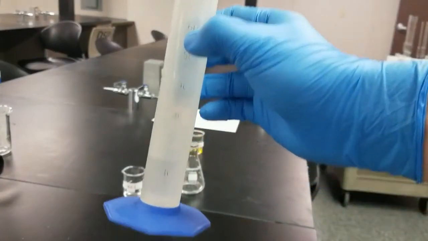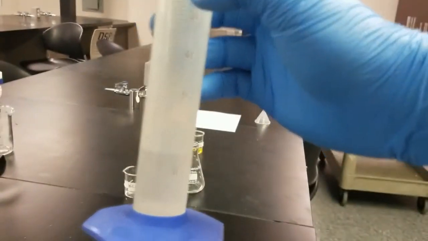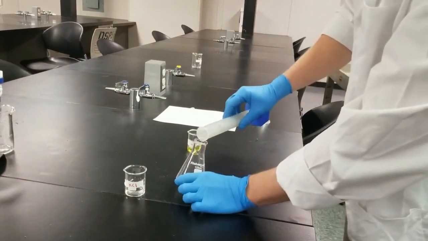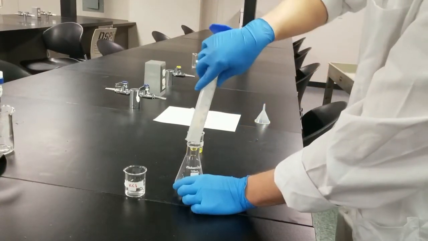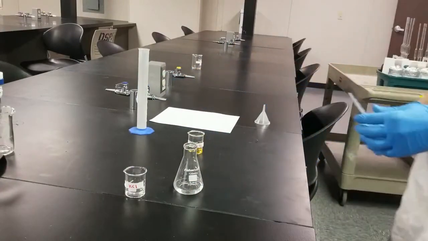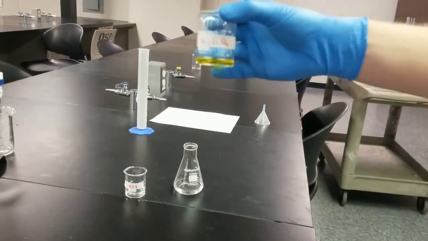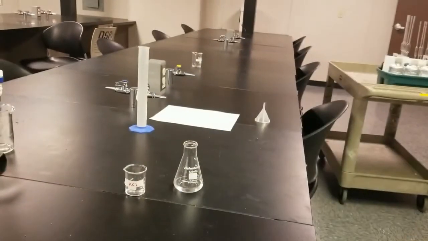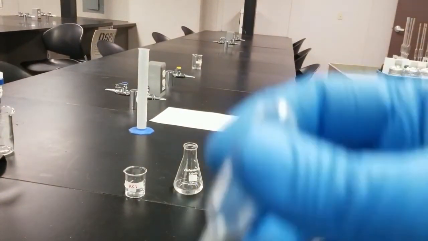So I've got 15 mils of water in this graduated cylinder. And then the next step is to add 1 mil of our indicator. In this case, it's this potassium chromate solution. So you can see it's a nice yellow. This doesn't have to be exact, so we're going to only add about 1 mil.